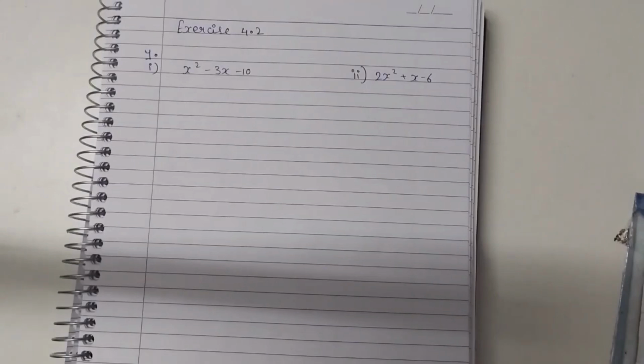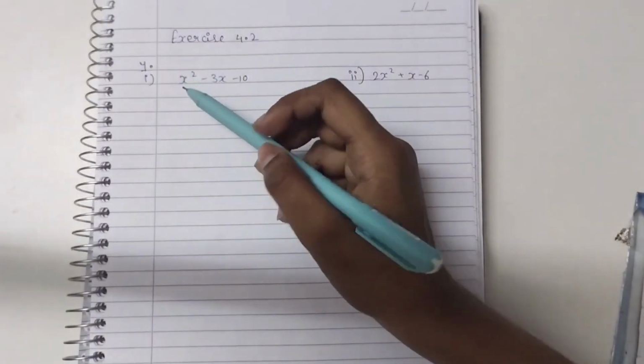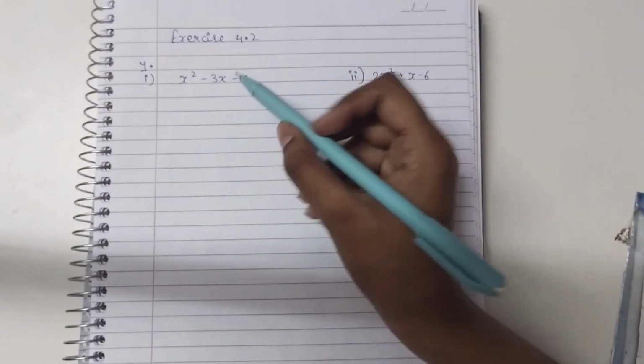Solutions from exercise 4.2 from chapter Quadratic Equations. So in the first question, they've asked us to find the roots of the quadratic equations by factorization. Factorization is nothing but splitting the middle term. So in the first question, they've given the quadratic equation x squared minus 3x minus 10.